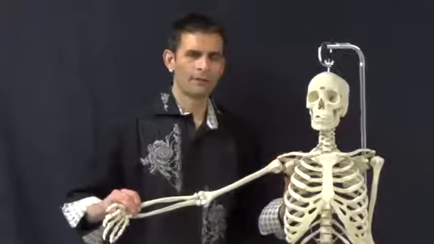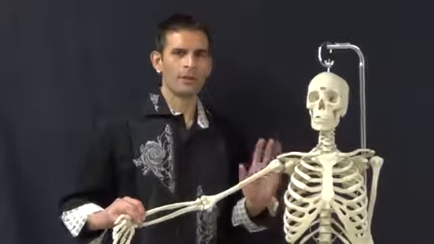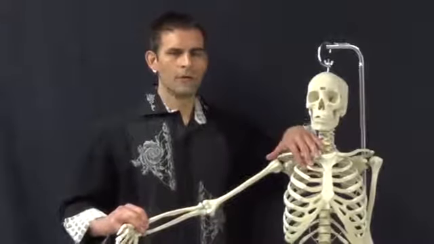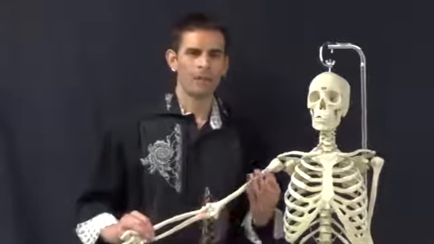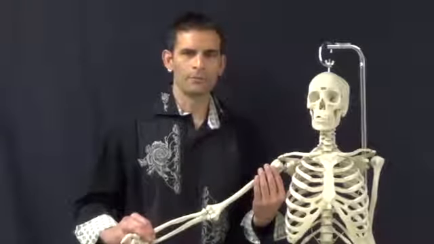Video about the bones of the upper limb. Here they are represented in a fully articulated skeleton. They include the scapula, the humerus, the clavicle, as well as the radius and the ulna. And now let's take a closer look at each bone.